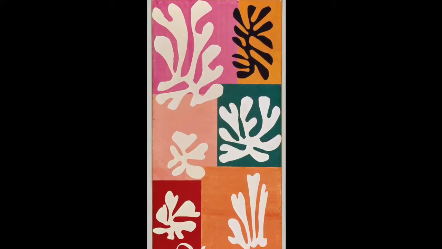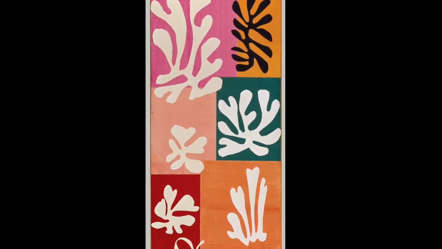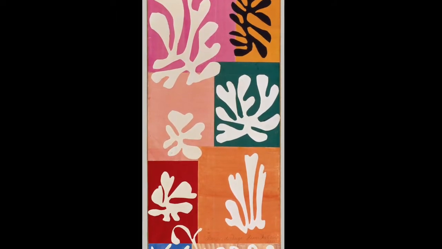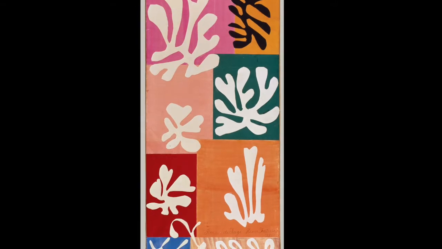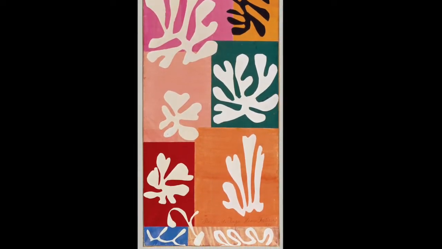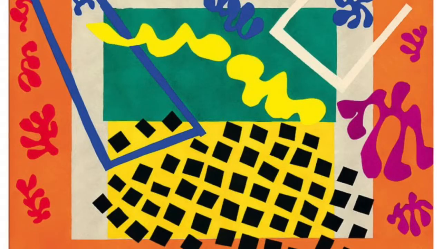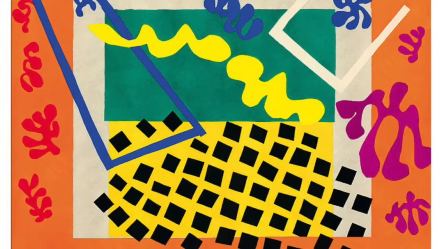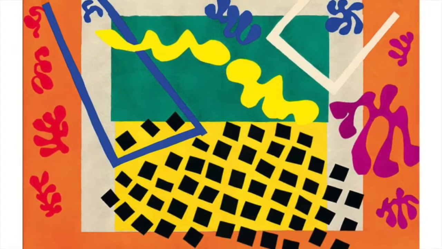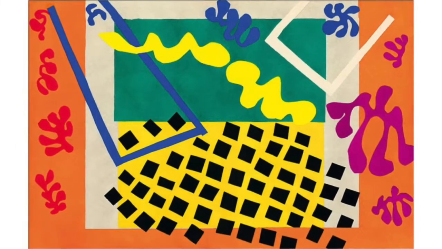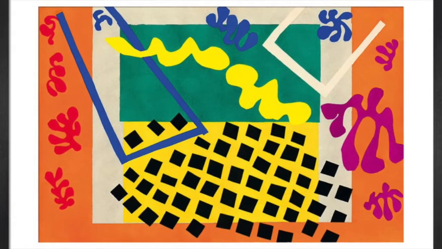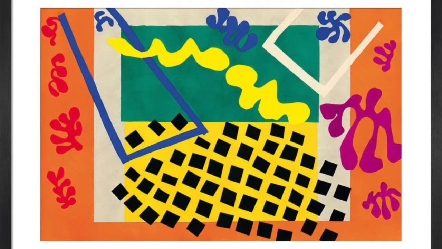This is an artwork where Matisse has played with both geometric and organic shapes. He's focused primarily on the organic shapes in the foreground with a geometric shaped background. This artwork kind of does the opposite, or it does a mix of everything. He has geometric and organic shapes both in the foreground, the middle ground, and also the background.